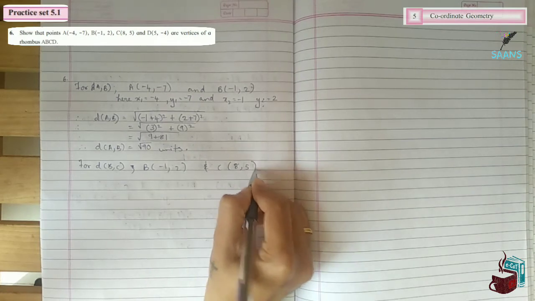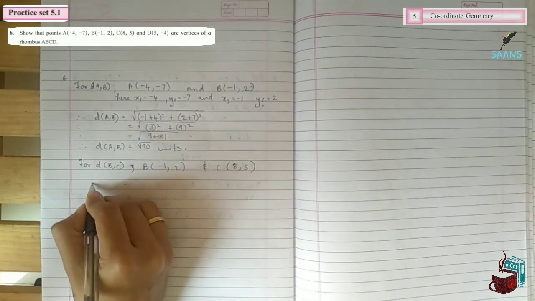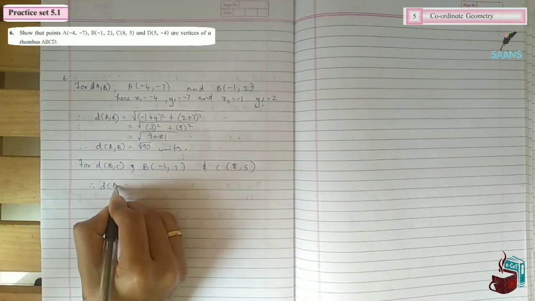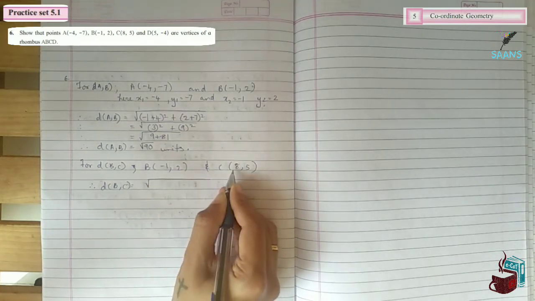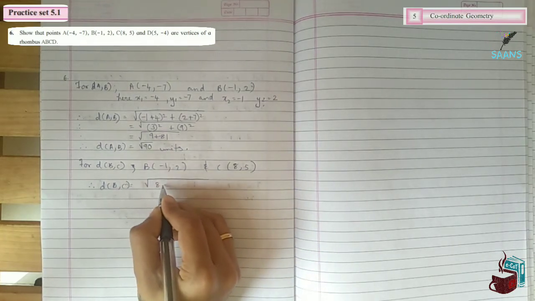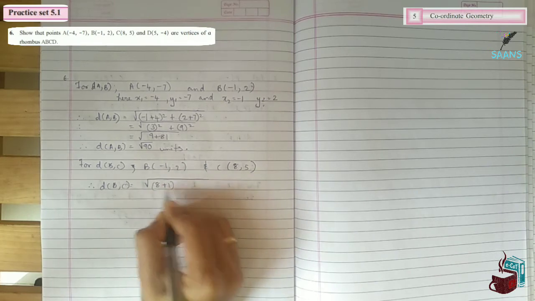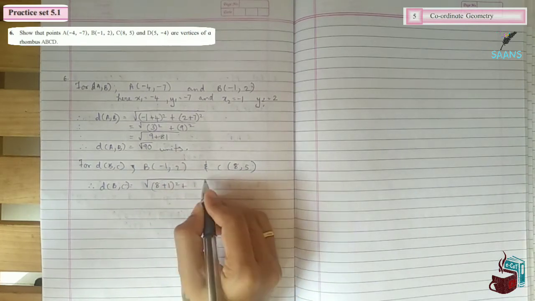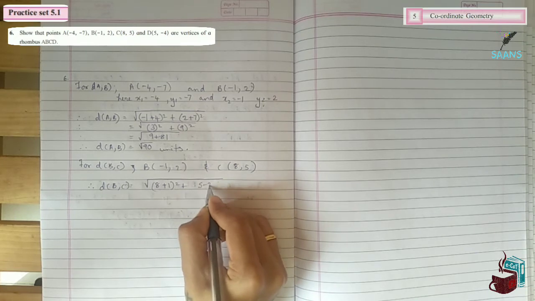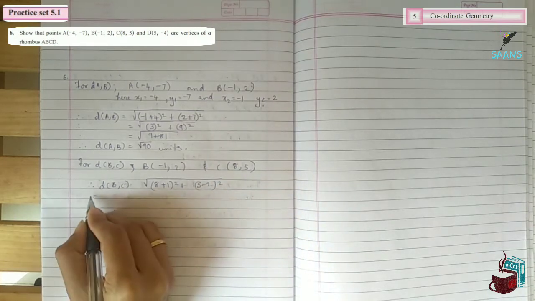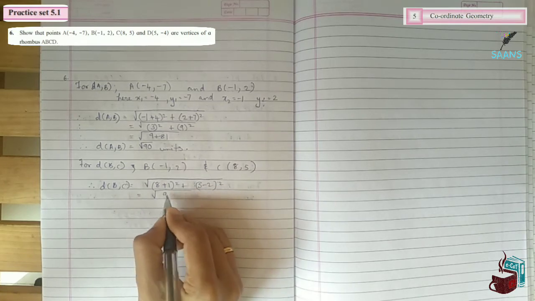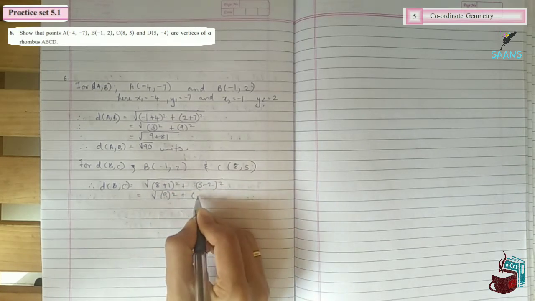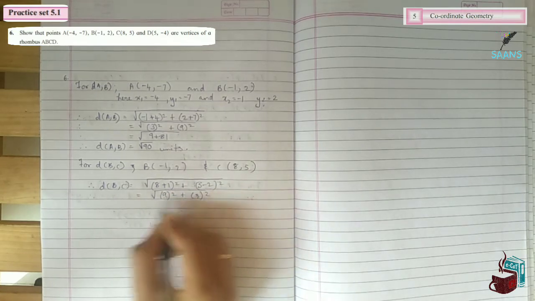Therefore, distance B comma C is equal to under root x2 minus x1, 8 minus of minus 1 is plus 1, 9 the whole square, plus y2 minus y1, 5 minus 2 is 3 the whole square.